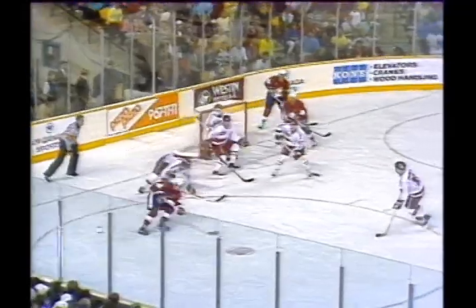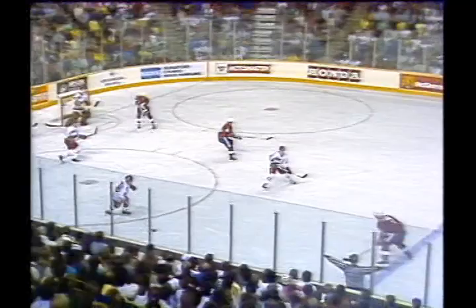Rolls through the crease and Beckhoff has it. He's checked. Now Gretzky at the side of the net. In front, Lemieux panned on it. Here's Mario Lemieux. Into the corner for Messier. Batisov trying to clear it.